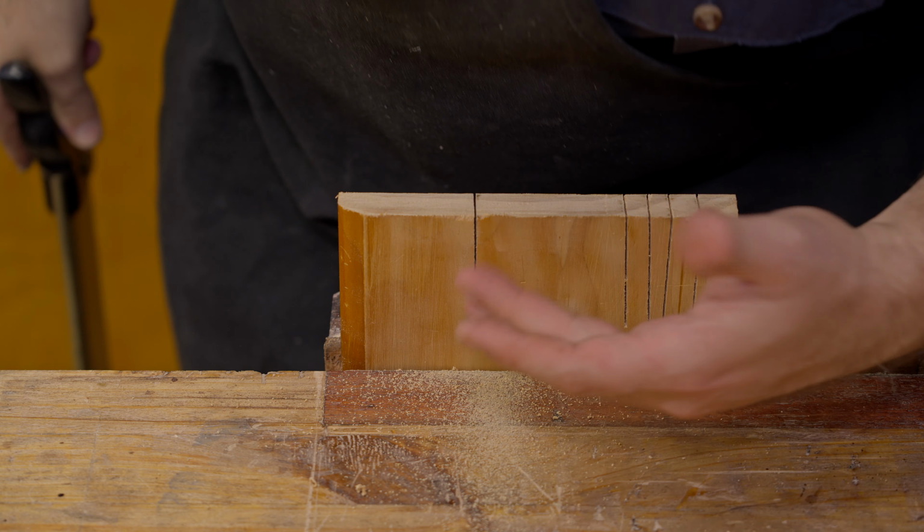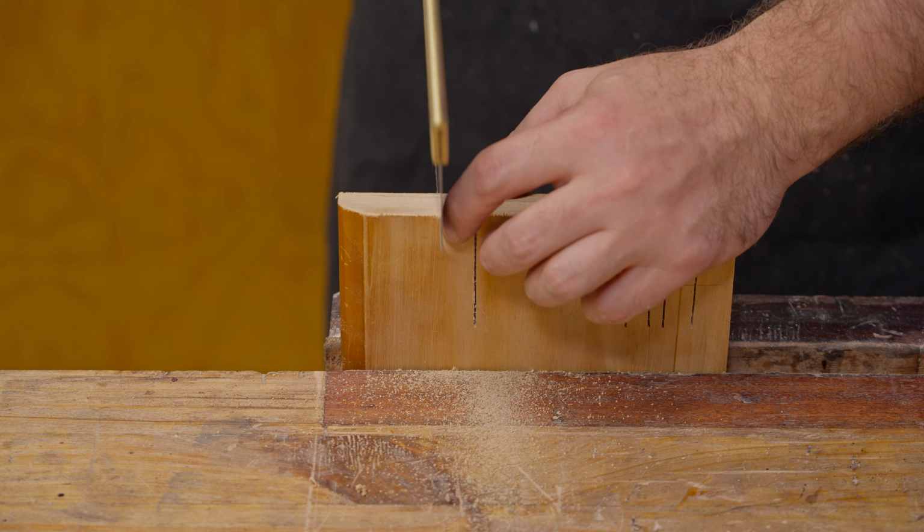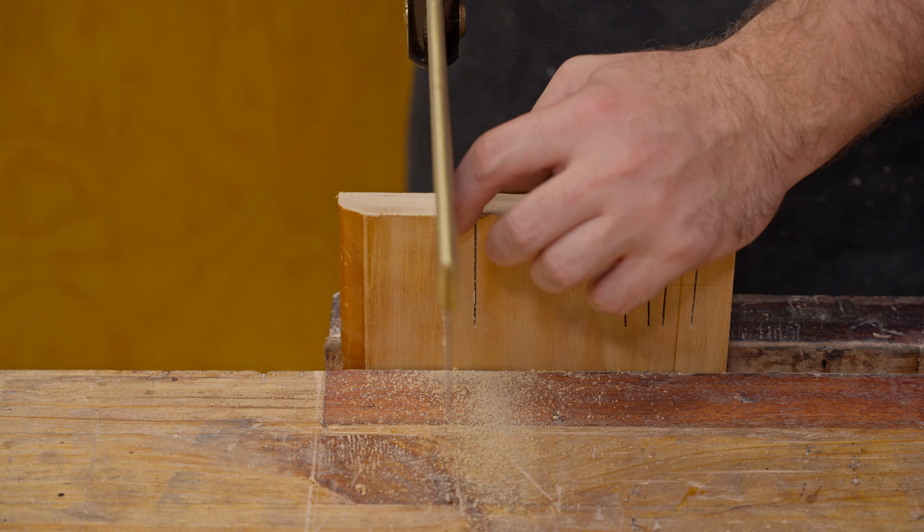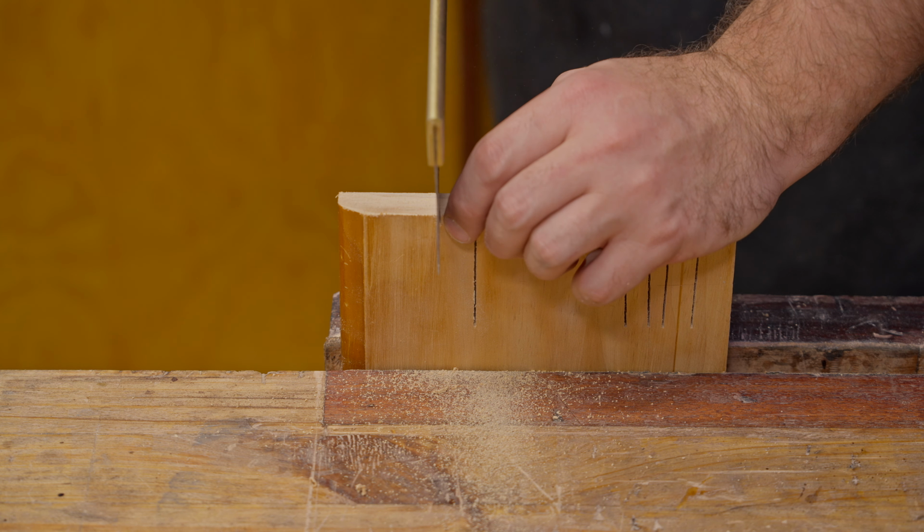Now, to me, that felt like it was absolutely perfect. There's no binding. It seems to be going quite freely. And that's what you're looking for. Is it binding? Is it going free?